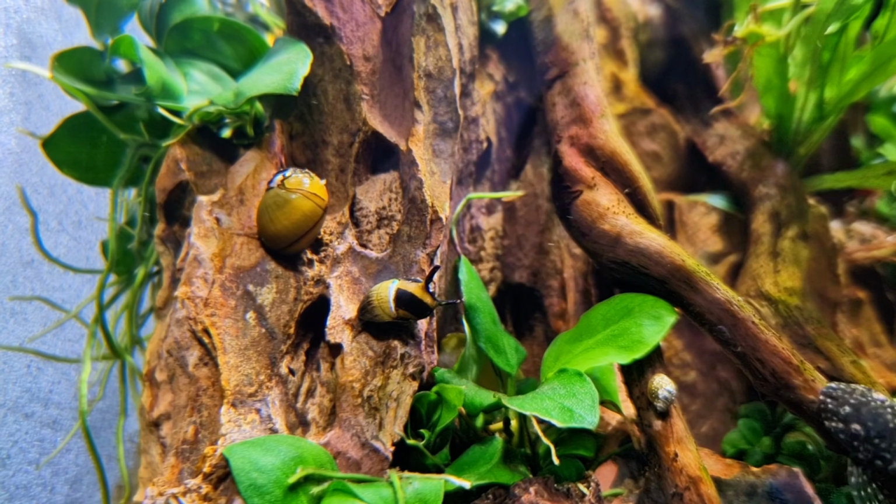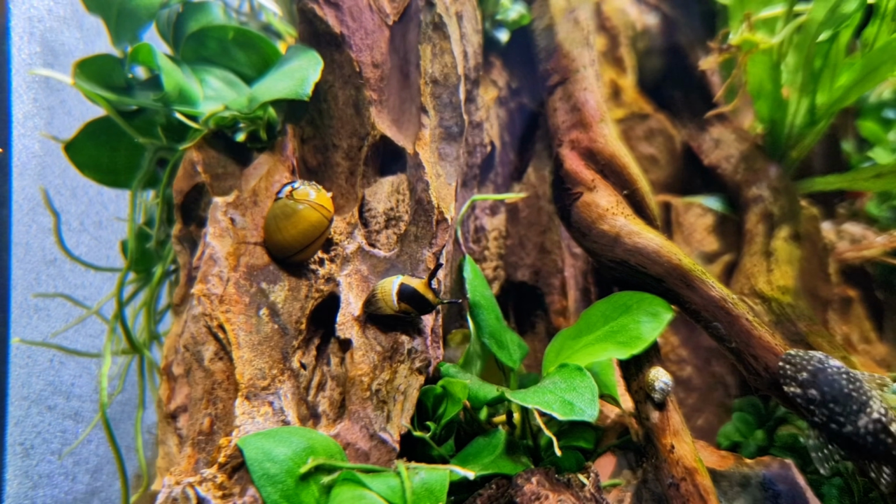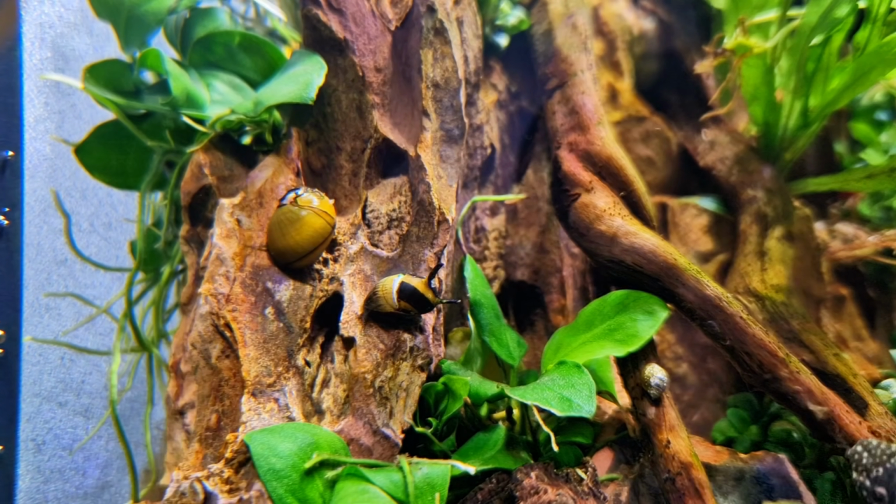Just like the bacterial bloom in the water, you don't need to be concerned about that thick layer on your wood. It is not going to harm your fish, it's also not going to harm your plants, and actually some animals really love to eat it. Shrimps, snails, bristlenose catfish, or plecos will gladly eat that white slime on your wood. It's an excellent food source, especially since it's rich in protein and also rich in sugars.